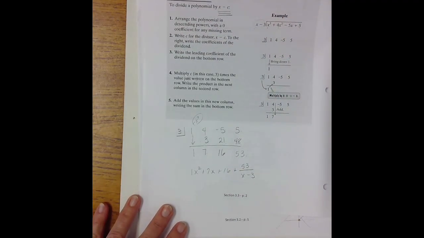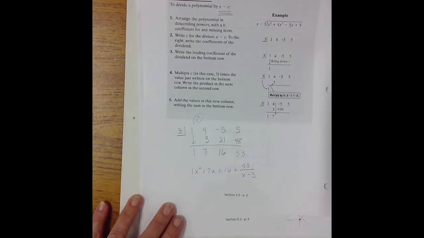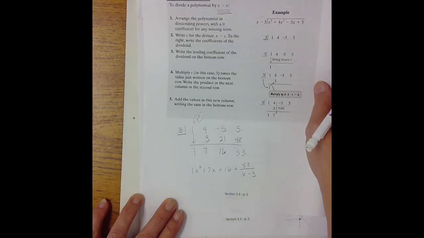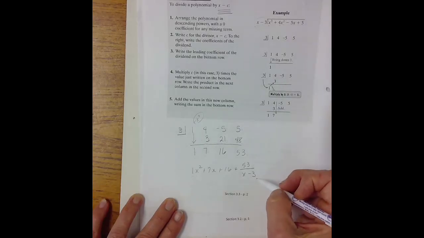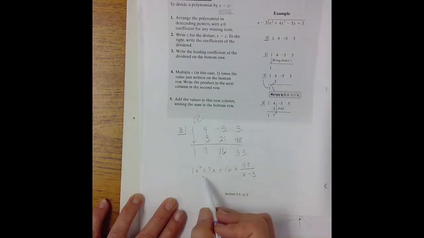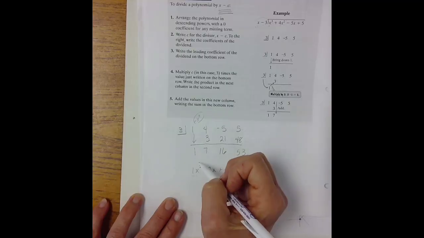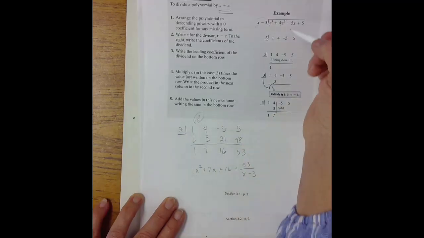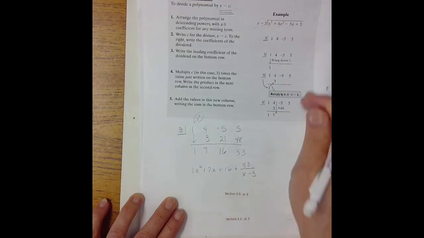Now, I wouldn't put the 1 here. I just wanted to represent that that's there. So it really would be just the x squared plus 7x plus 16. Do you always go 1 less for the exponent than it was originally? Exactly. Because when you divide by x minus 3, you're going down 1 level.